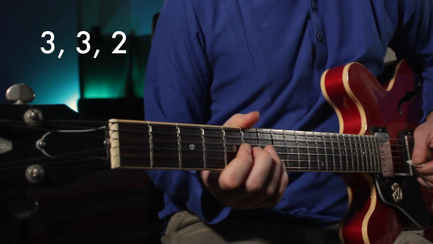You can then combine these groups of notes into larger ones. So you might grab 2 3s and a 2 to make an 8. And then where you put those 2s is entirely up to you.